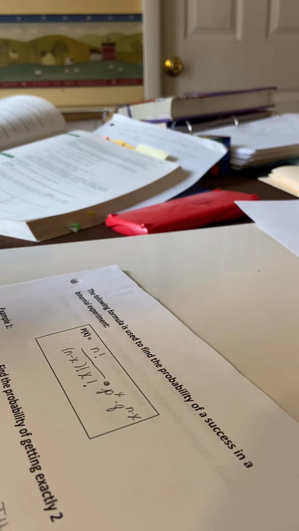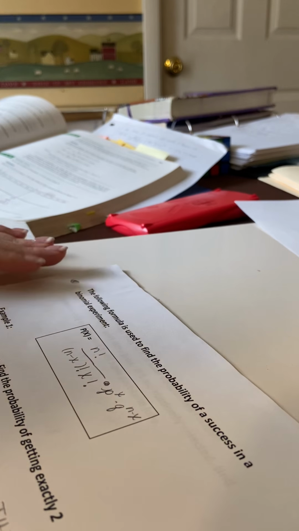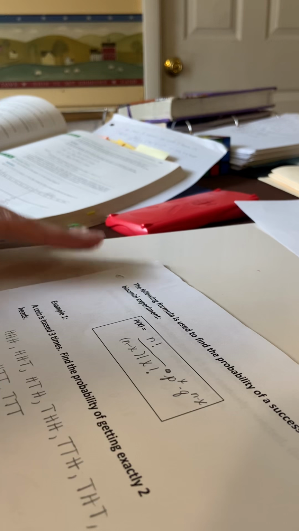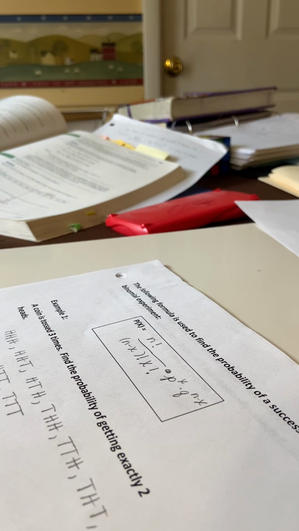So for our first example, I wanted you to see how we were doing things and how we can start doing things now because of this formula. So our first example is about a coin. We're tossing it 3 times, and we have to find the probability of getting exactly 2 heads. So this is just like last week's stuff when we were doing those probability trees on the board.